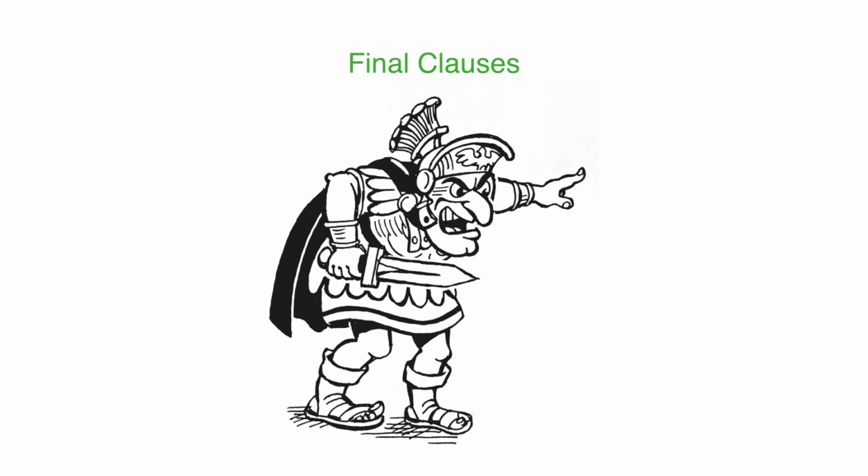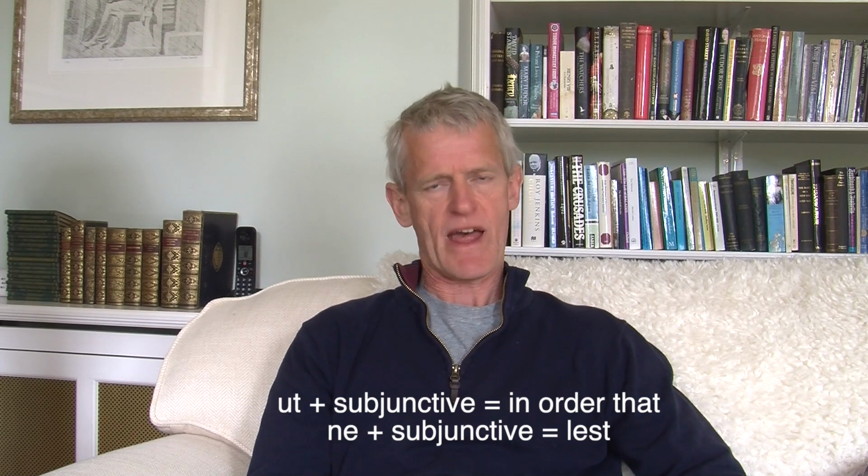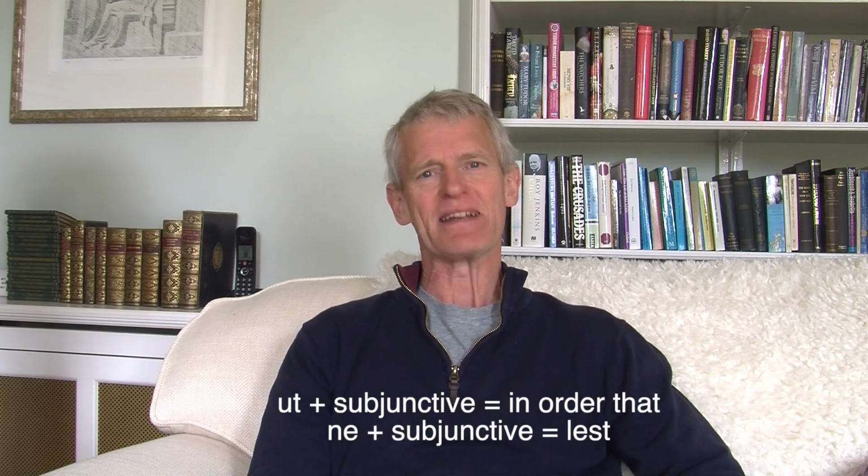We've learnt the present subjunctive, which has this basic meaning of may: he may love, she may love. And we've learnt the conjunctions ut, meaning in order that, and ne, meaning lest, to allow us to create sentences such as he came to school in order that he may see his teacher, or he ran away from school lest he be taught by his teacher.